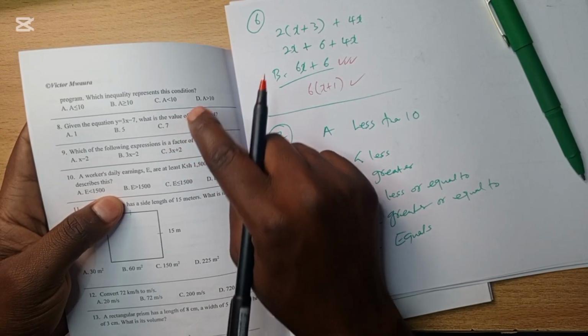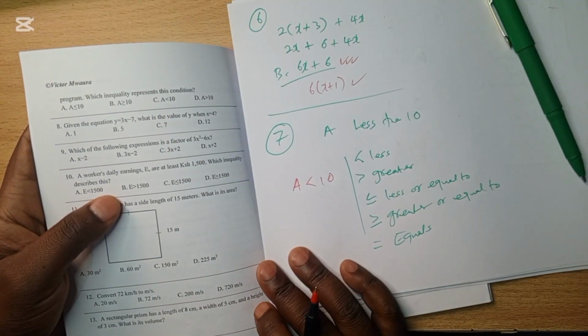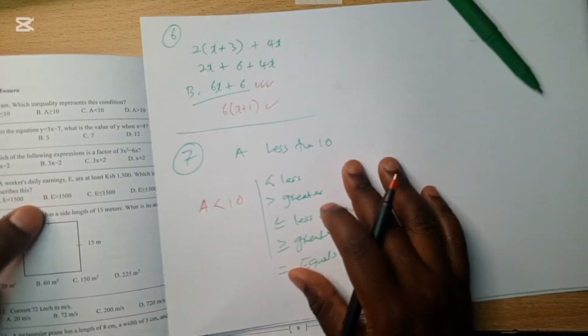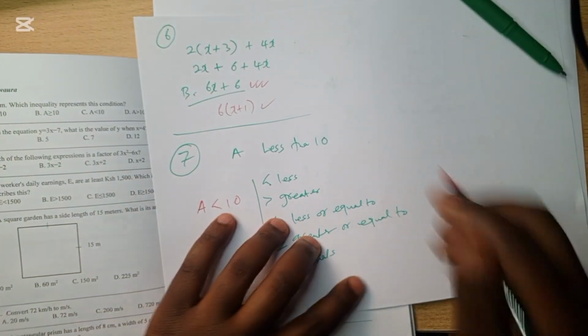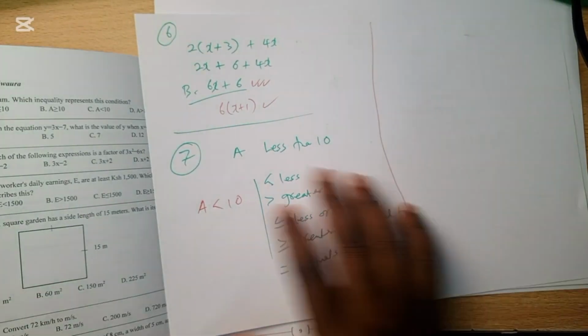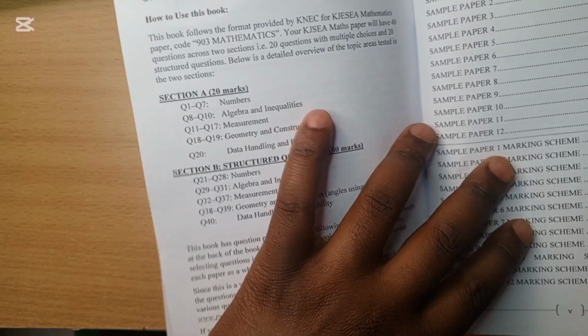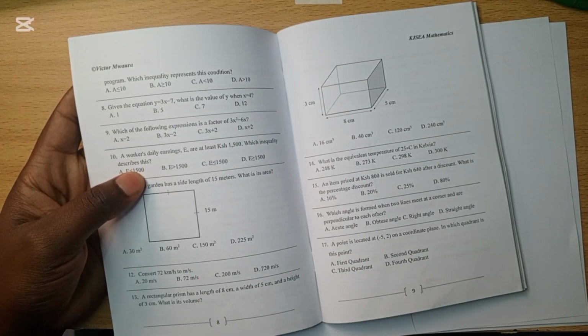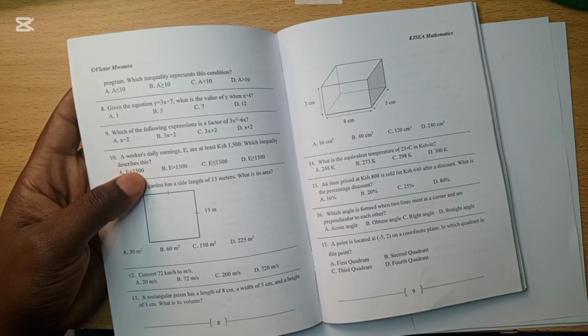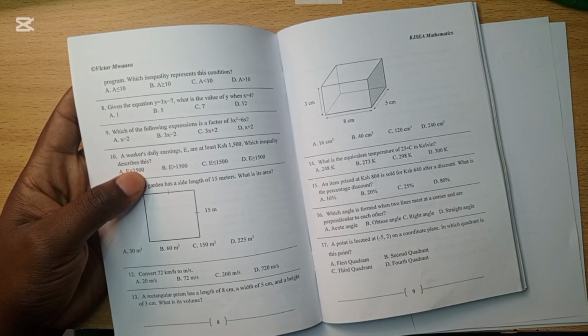Option C here. Sorry, C is here. So we are done with the first topic, which is numbers. We go now to the next topic, which is, as we have indicated here, algebra and inequalities. Questions 8 to 10 will be from algebra and inequalities. Remember, these are topics that are taught from grade 7, grade 8, and grade 9.